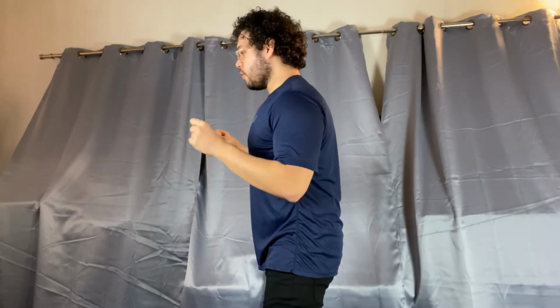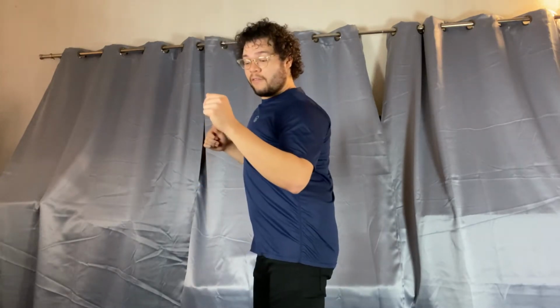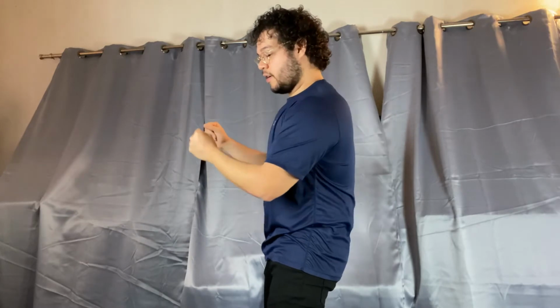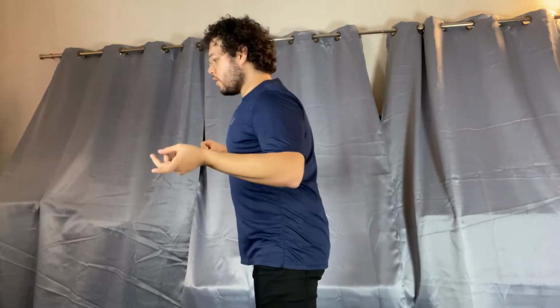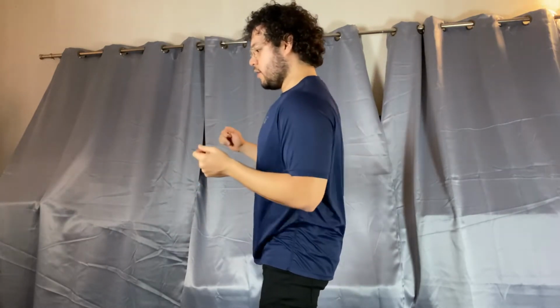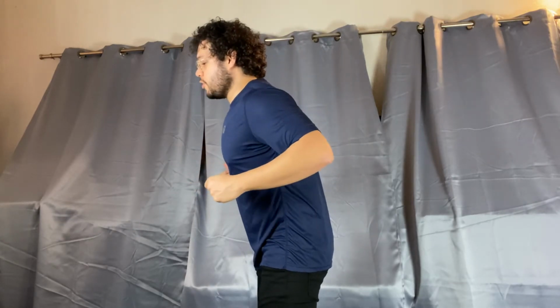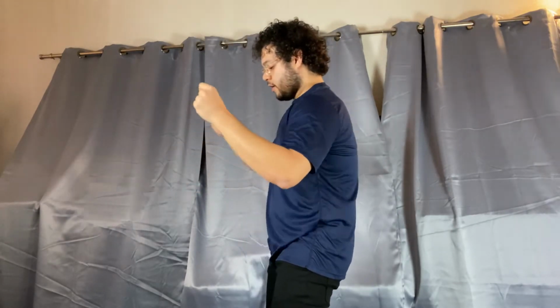Now from here, we're going to go again. Left, right, back, left, forward, right, back, left, forward. Switch it up, going left, back, side, forward. So we're going to try that again.